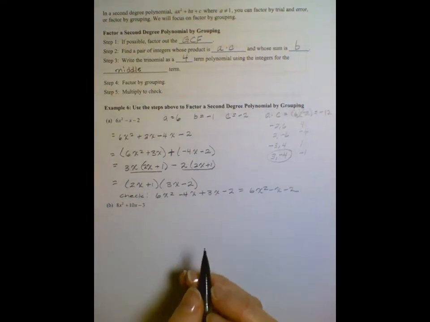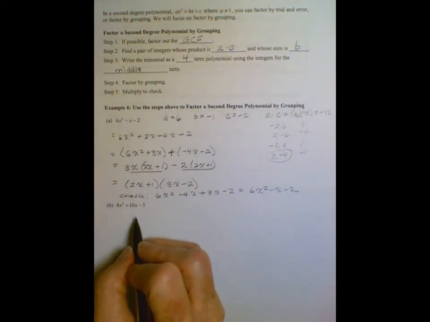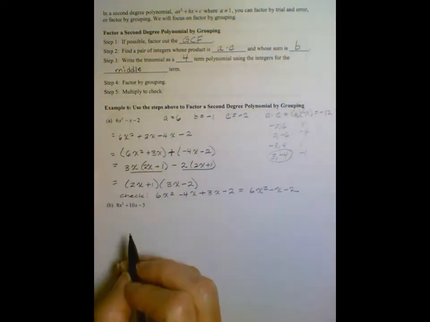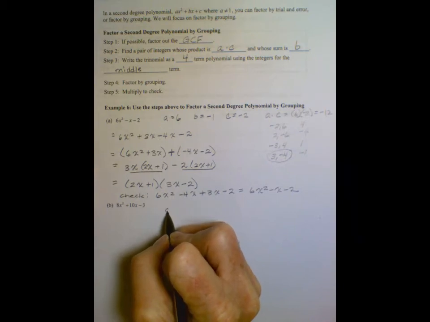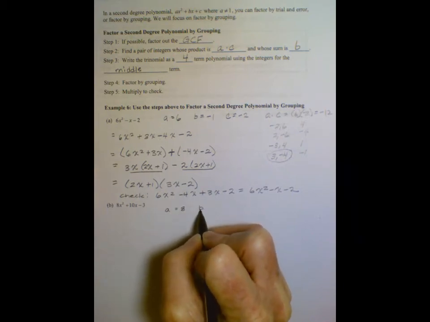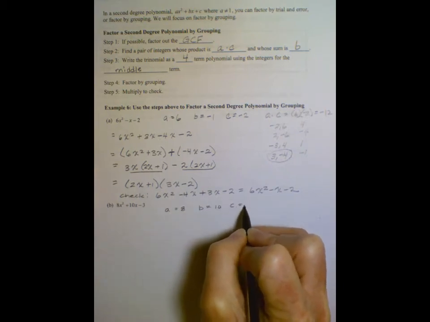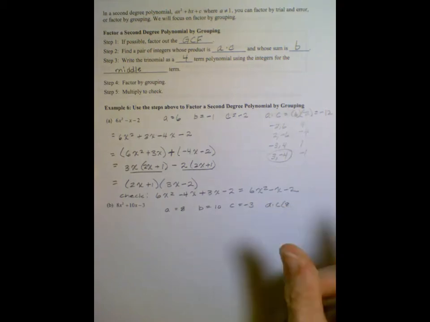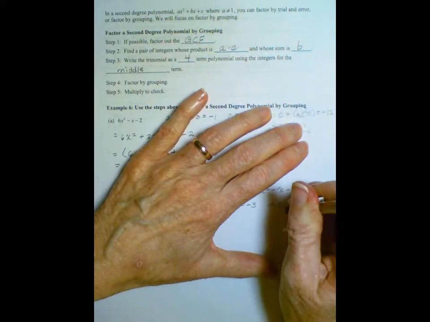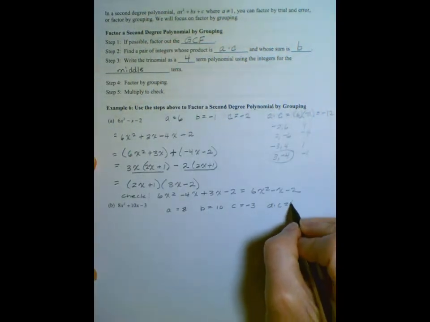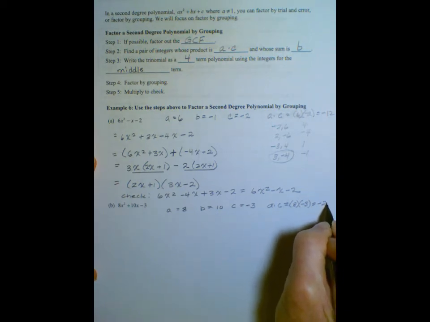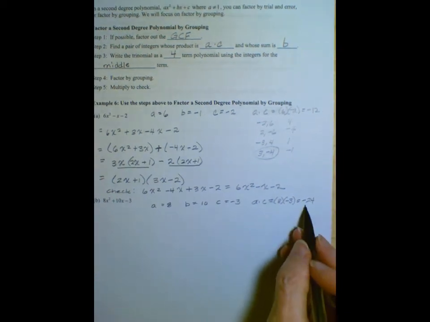Okay, let's do one more of these. Start with the GCF. Again, we don't have one, but we always want to look for it. Okay, let's identify our A is 8, B is 10, C is negative 3. So A times C equals 8 times negative 3, or negative 24. So I need to get negative 24 when I multiply, and I need to get 10 when I add.